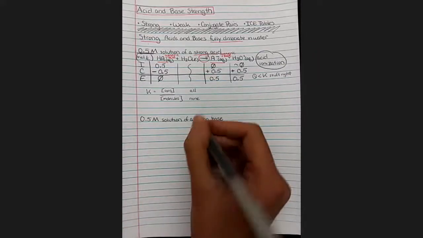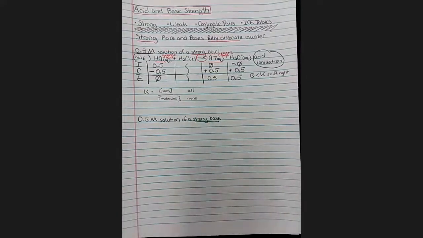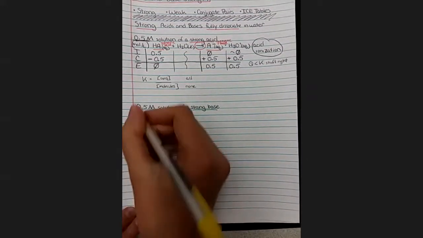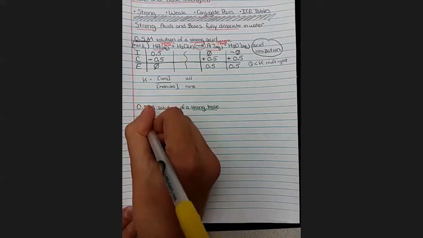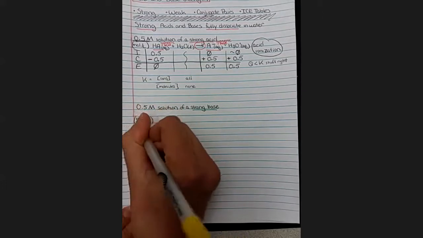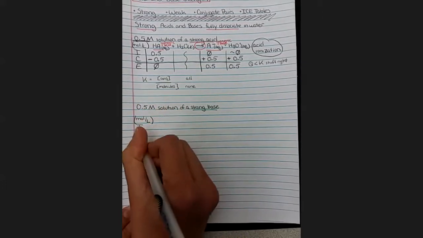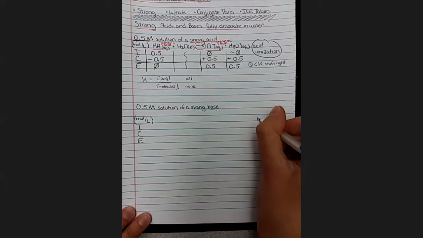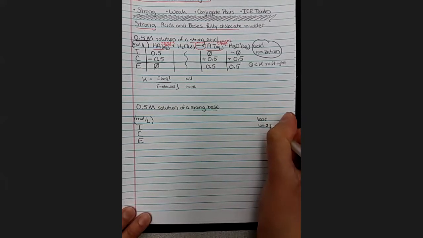Now let's do base. Let's say we have a 0.5 molar solution of a strong base. I'm going to leave myself a little bit more space here. That was a pretty squished table up there. So ice table. And this time we have a base. And whenever we do an ice table for a base, we are going to use the base ionization reaction.